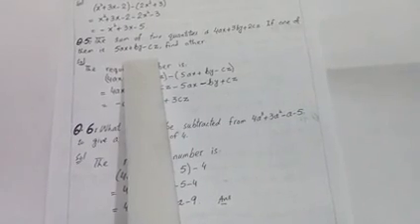This is similar to if I say the sum of two numbers is 10 and one number is 6, what will be the other number? Obviously 4. How do we find this 4? Subtracting 6 from 10. So similarly, from the answer we subtract the first expression. So the sum is this.